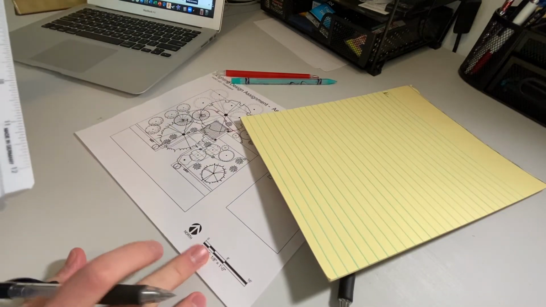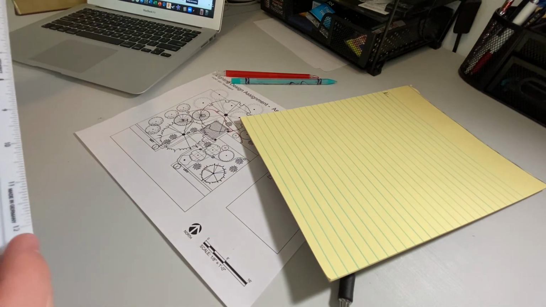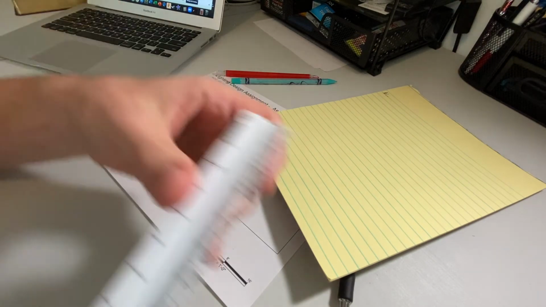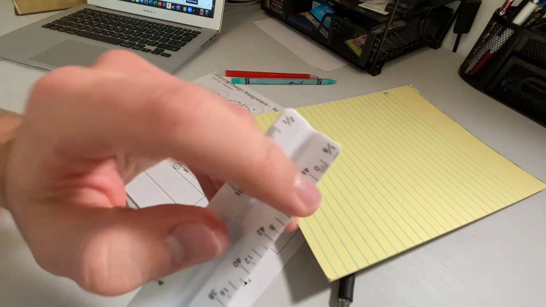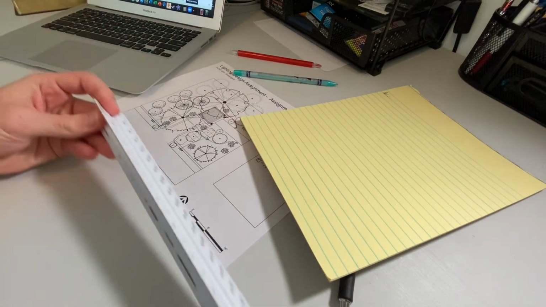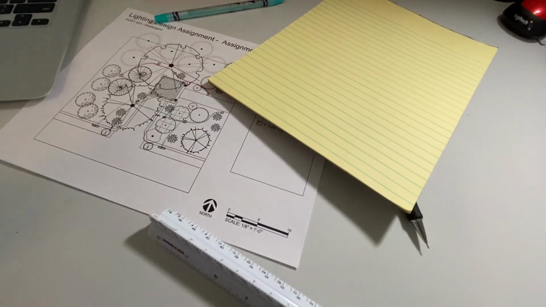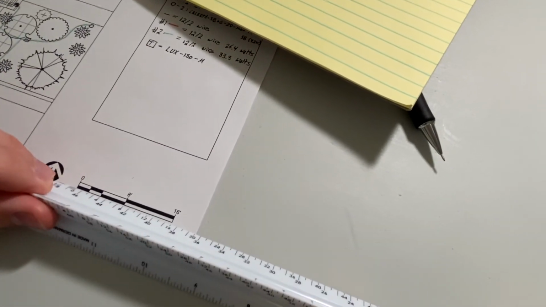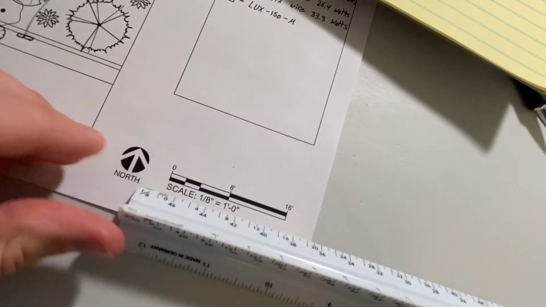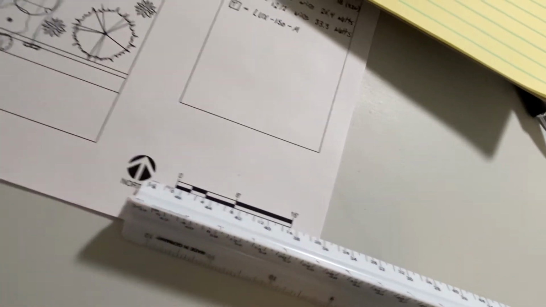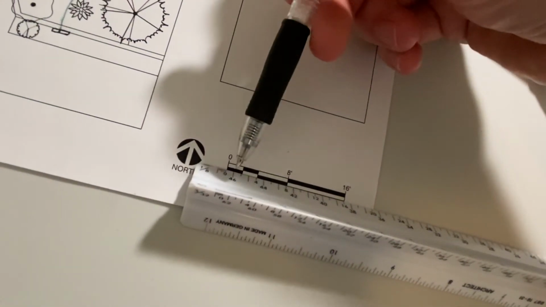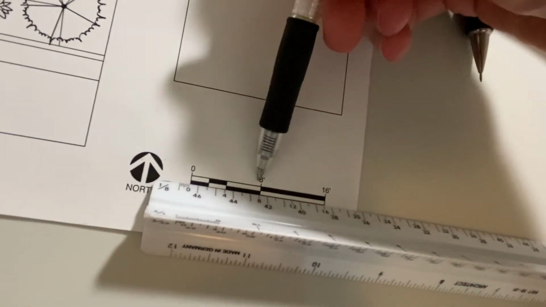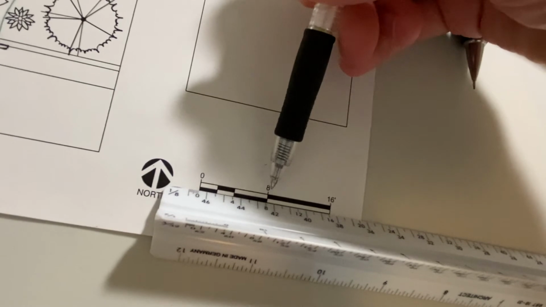See down here the key, it's 1/8 of an inch equals 8 feet. So we're gonna go to the 1/8 on the architect scale right here. And you can see if you come in closer, okay? If you line up the scale, you can see that at the 0, so this is 2 feet, this is 4 feet, and this is 8 feet, and you can see it lines up, so 8 feet.